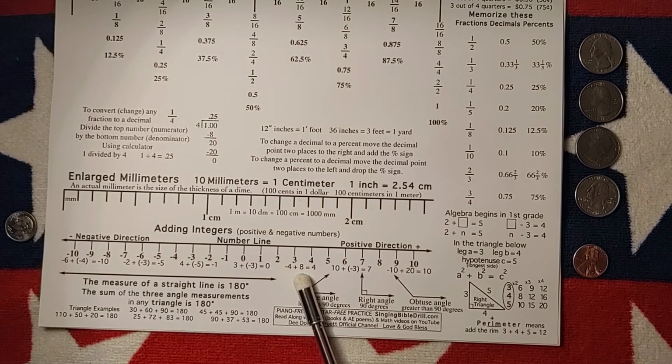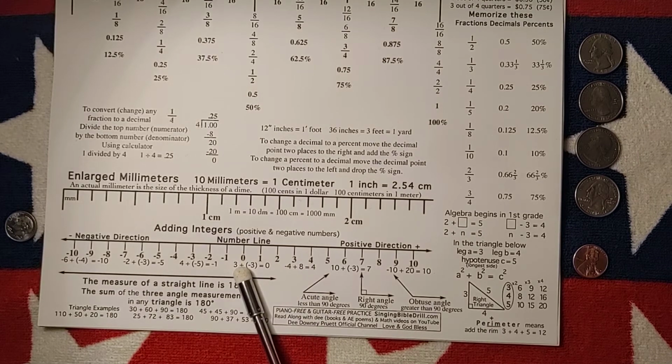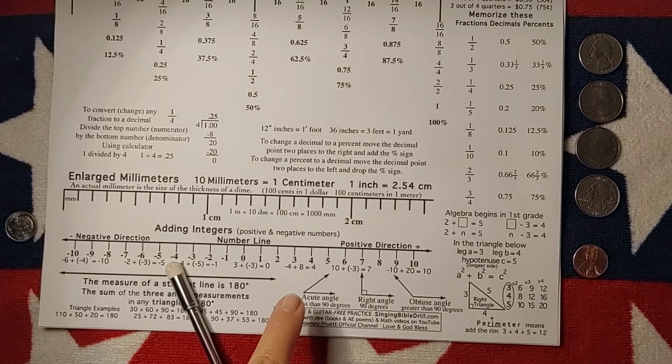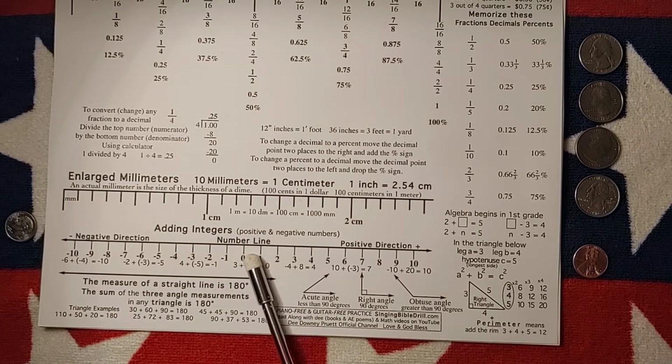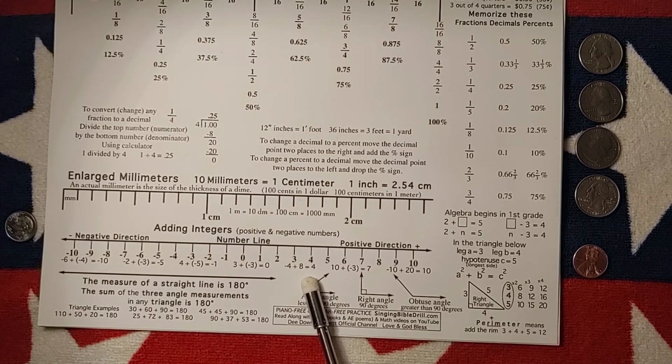Negative 4 plus 8 is equal to 4. So I'm starting with 0. Negative 4, 1, 2, 3, 4, plus 8, 1, 2, 3, 4, 5, 6, 7, 8 would be positive 4. Negative 4 plus 8 is positive 4.